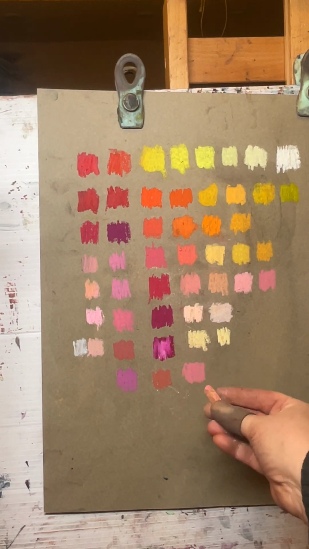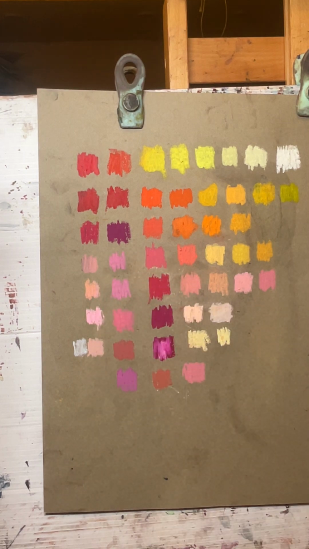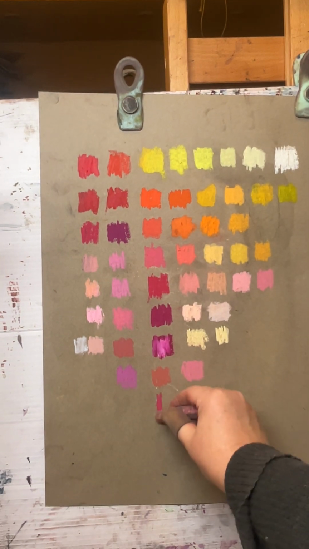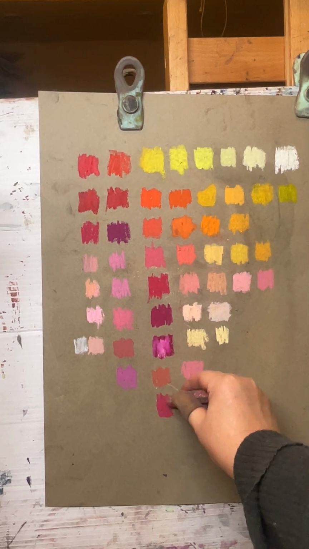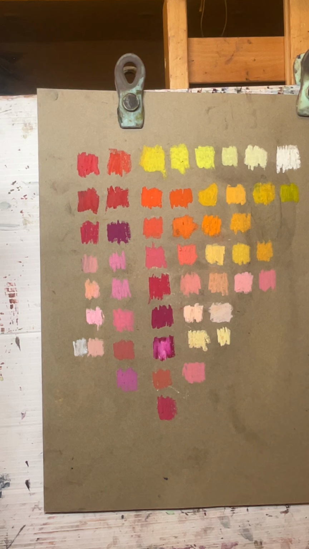This is still a warmer pink than this one. So if there is more pink, more violet, more kind of violet pink, like here, it's much cooler. And it's already actually almost the same color here.